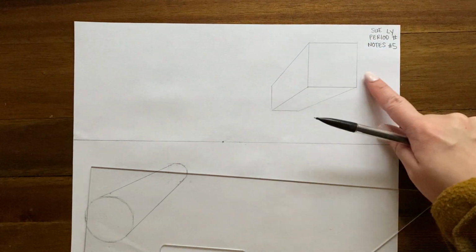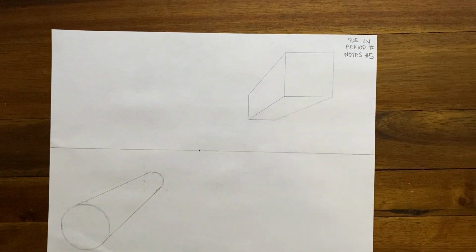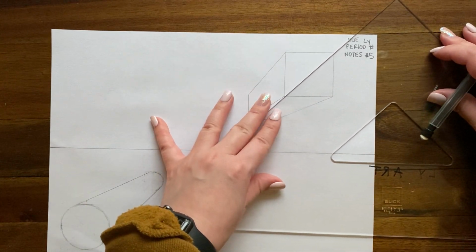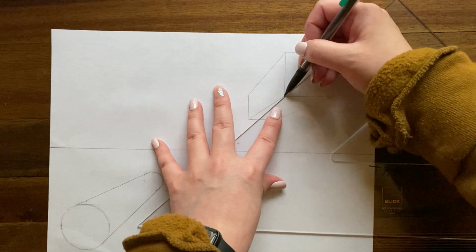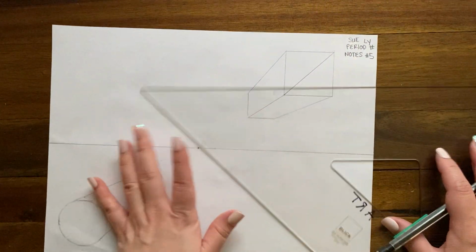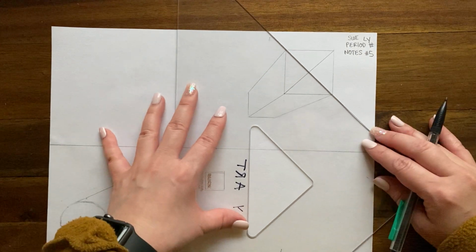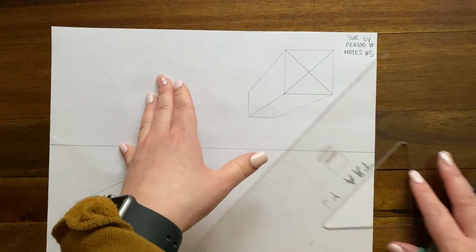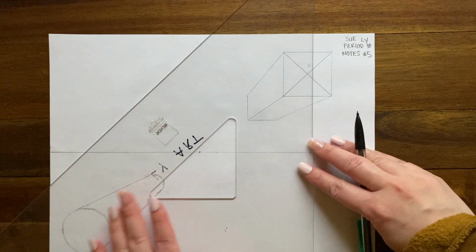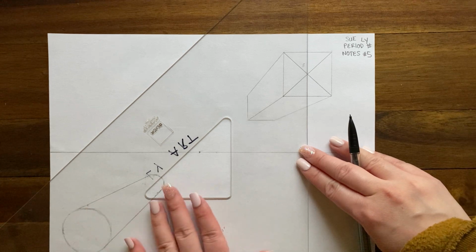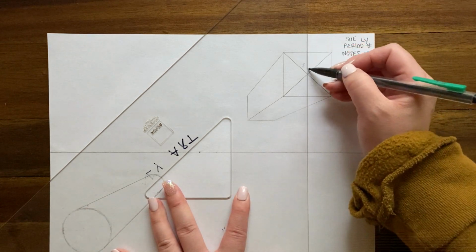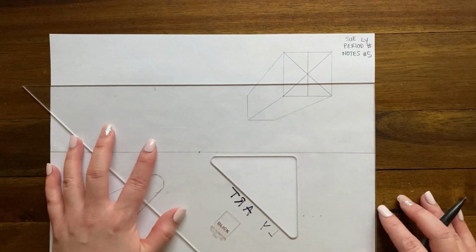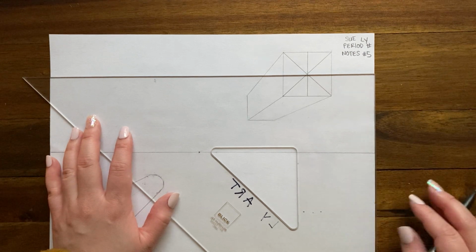All right, now we're gonna start to cut up our front face. So you want to connect your diagonals. And this one, we're not gonna erase all of our notes so that you have them for your final copy. All right, connect your diagonals. And then where X marks the spot, you are going to be drawing in a vertical line and a horizontal line. Make sure you're lining your triangle up.